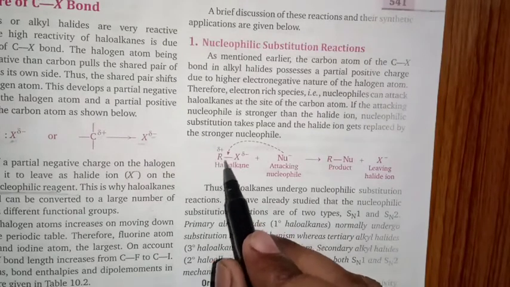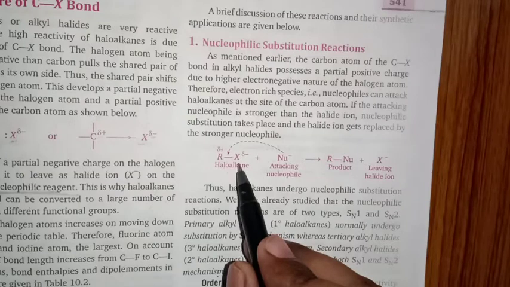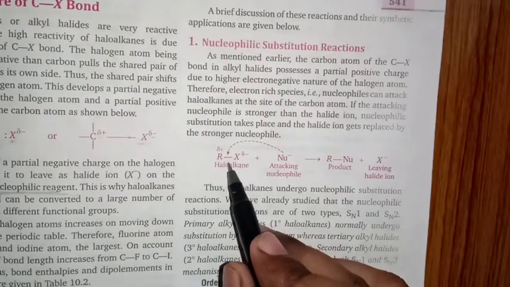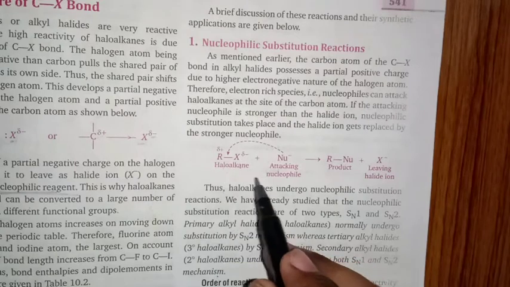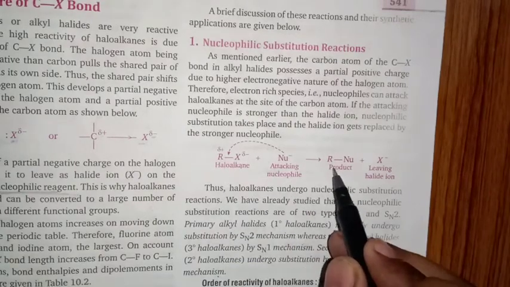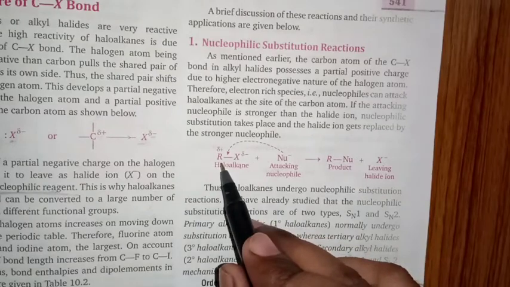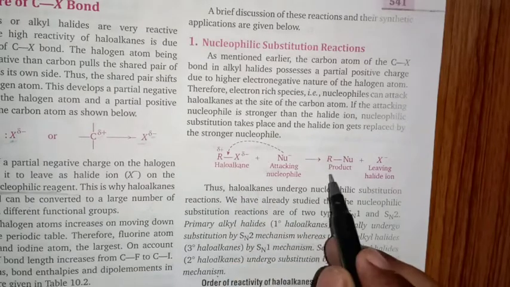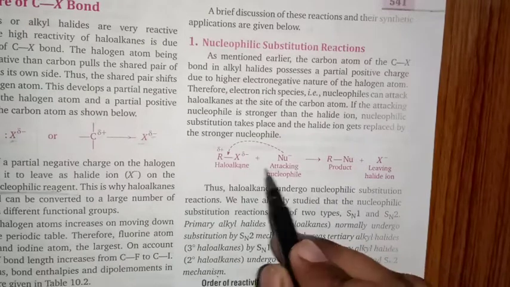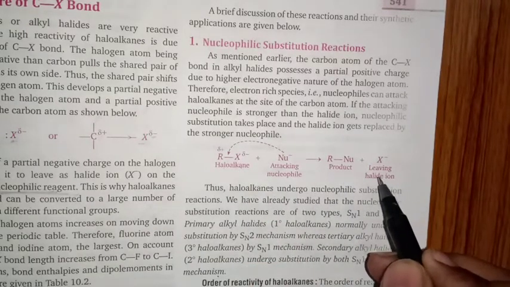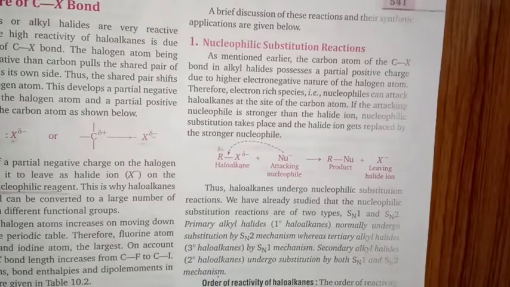R refers to what? Alkyl group. X refers to a halogen. When a nucleophile comes and attacks this bond between R and X of the haloalkane, what happened? This nucleophile forms a bond with the alkyl group, forming another product, and leaving behind the halide ion. So this is the nucleophilic substitution reaction.